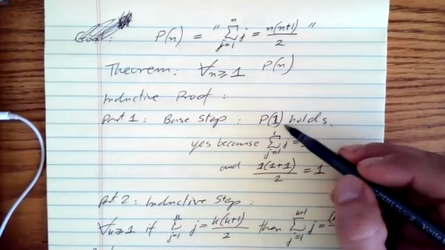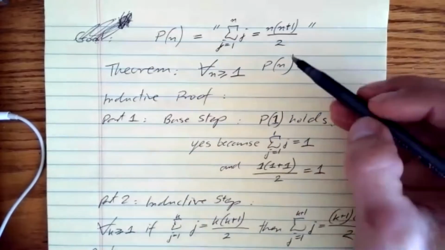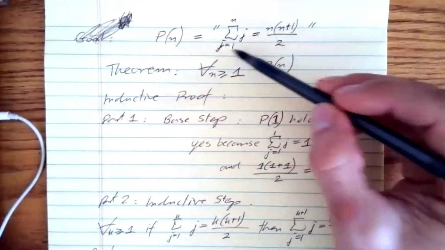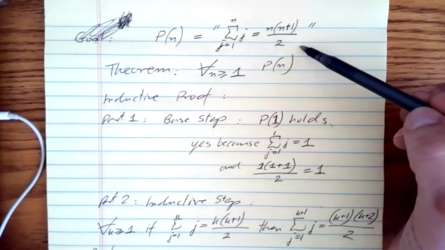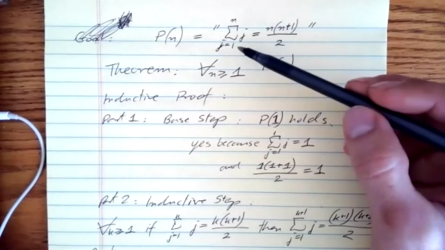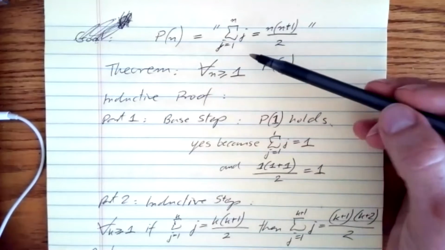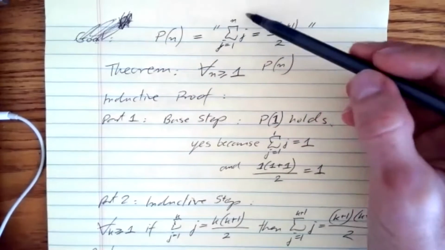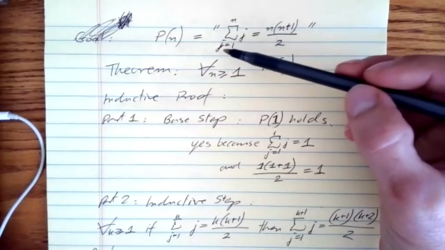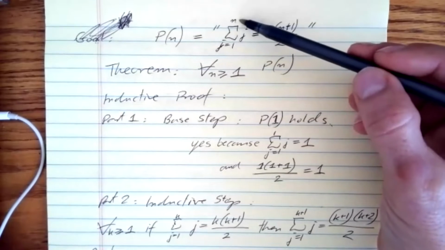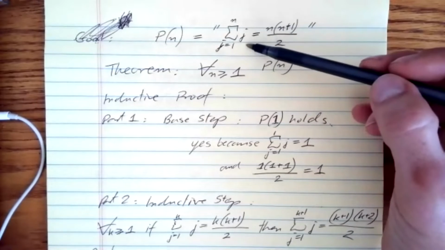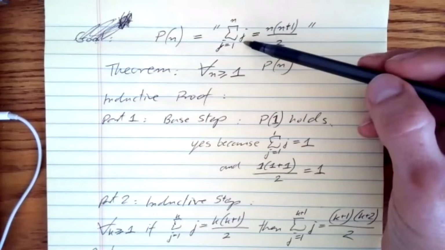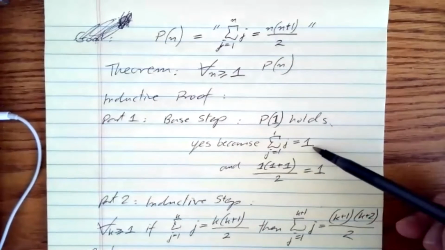Now, what is P1? It's a little hard to read at first. It is a statement that this predicate holds when instantiated with n equal 1. What does this say for n equal 1? It says something super simple, so it might not be immediate to see. That's the only difficulty in the base case. So what is this summation for n equal 1? You're summing from j equals 1 to just 1 over j. So this whole summation is just 1, because what is the sum of the first 1 positive integers? It's just 1.